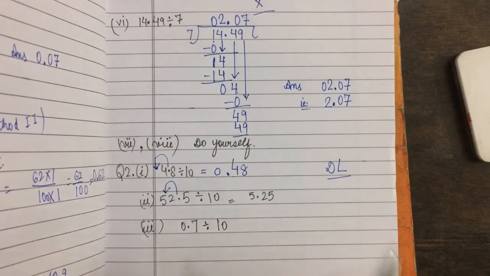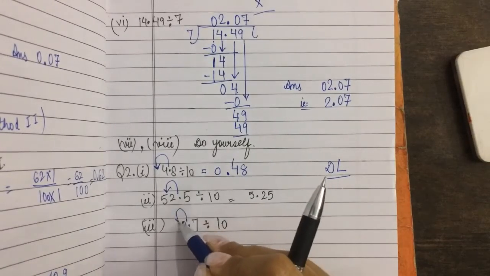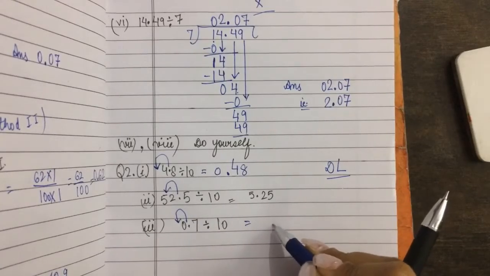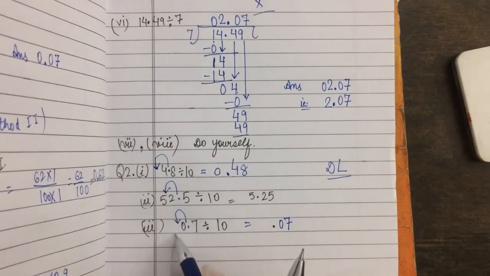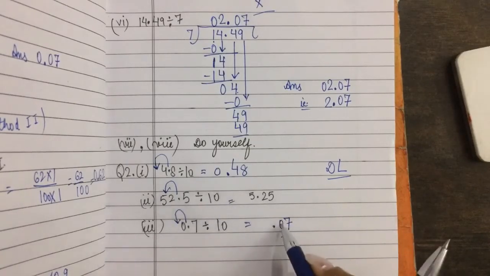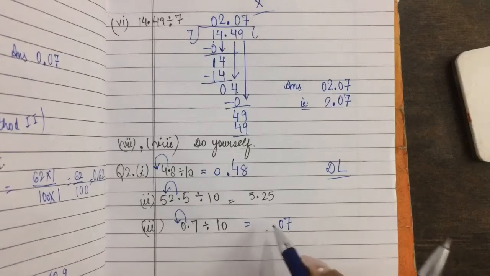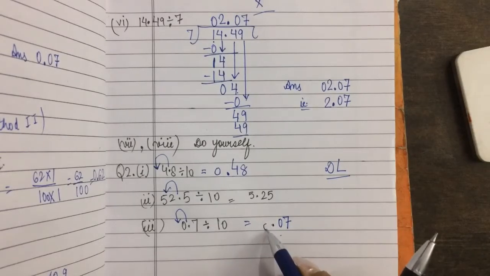Using the shortcut, move the point to the left by 1 place. So this becomes 0.07. The point was right here between 0 and 7. The point has moved 1 place, crossed 0, and now it is here in our answer. Don't change here, change in your answer. And in your answer, since there is nothing before the point, you can put a 0.